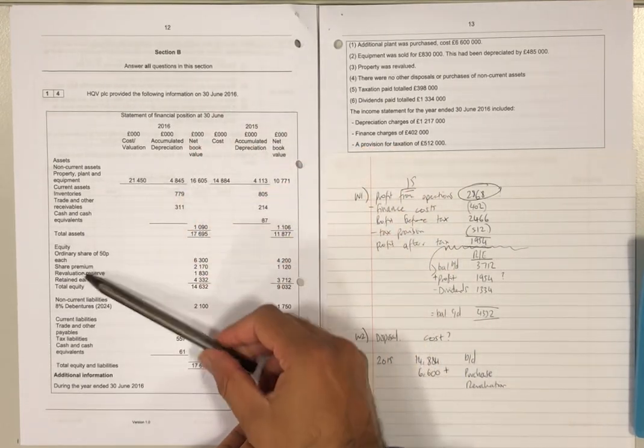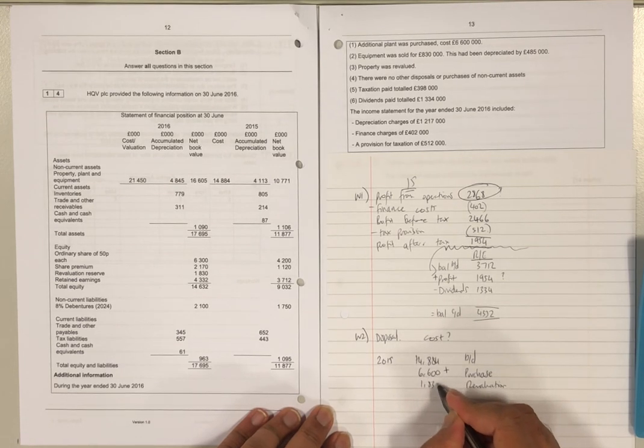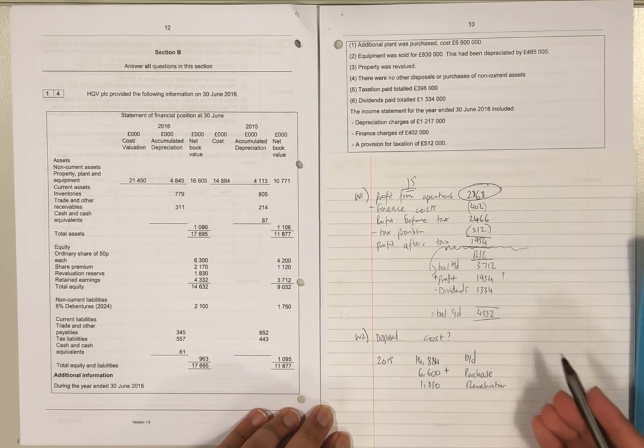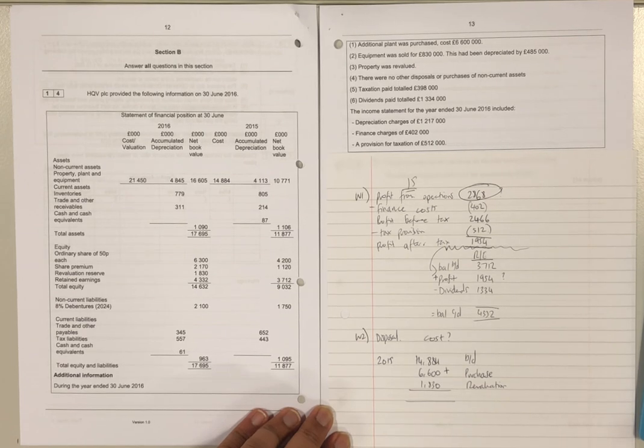Go down to revaluation, 1830. So that's going to increase the value of our assets. So balance BD, we bought something, let's add. We had a revaluation, we need to add. If you do that on the calculator, 14,884 plus 6600 plus 1830, that equals 23,314.